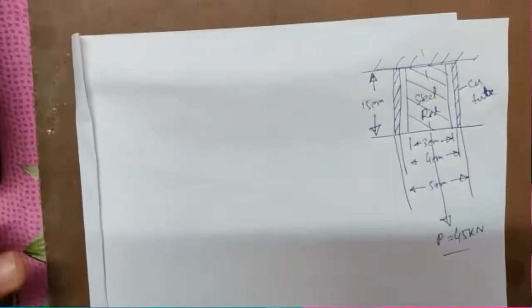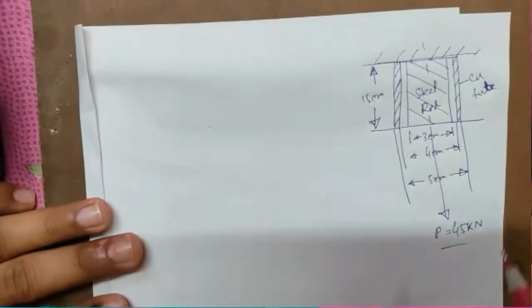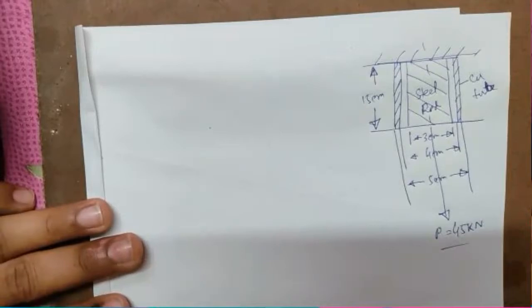Okay. So there is a steel rod inside, you can see in the image, of diameter 3 centimeter, enclosed centrally in a hollow copper tube as in figure, of external diameter 5 centimeter and internal diameter 4 centimeter. Now the composite bar is subjected to an axial pull of 45 kilonewton.